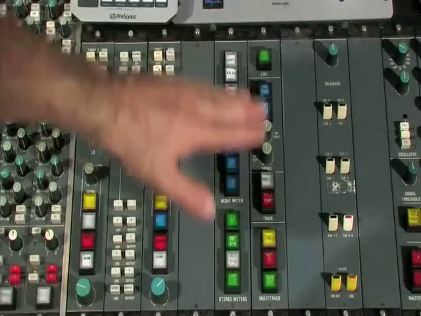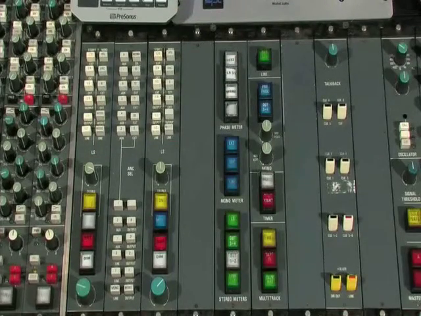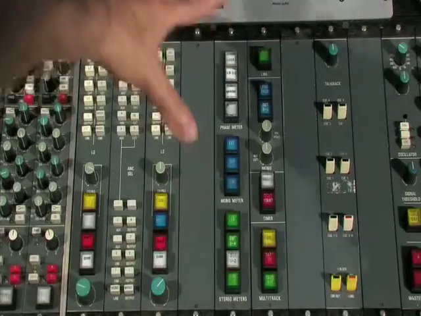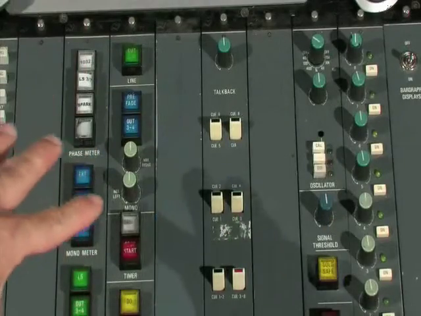We have a row of buttons in the centre here that are not set up to do anything on this particular desk. So you don't need to worry about them, you don't need to touch them, and they won't cause you any problems. This is the talkback section.